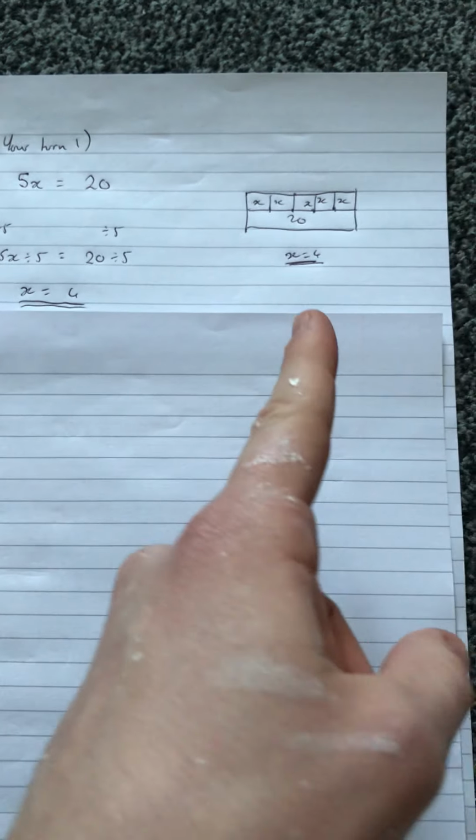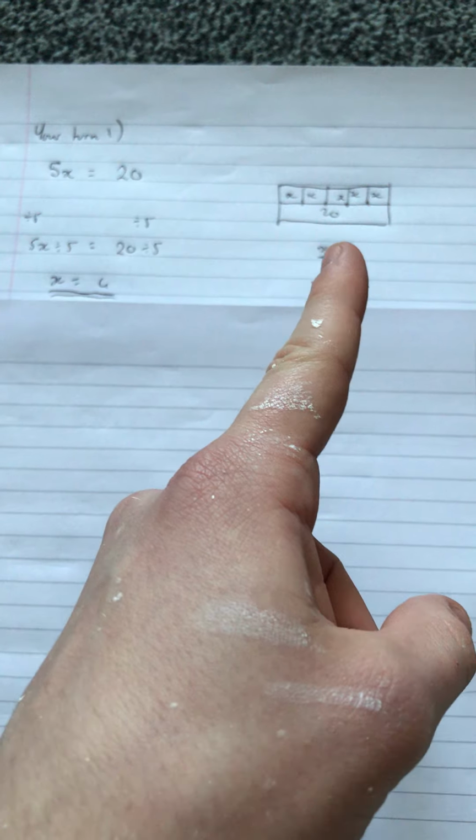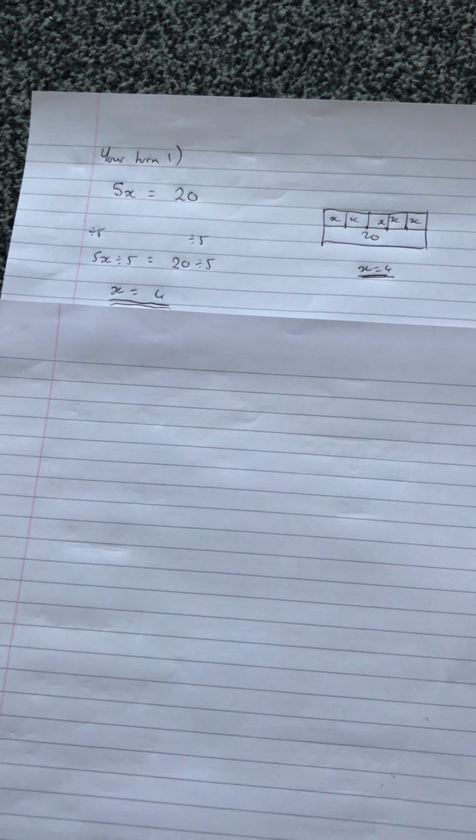Okay, guys, this is what your bar model should look like. 5 equal unknowns is equal to 20, okay? And this is what the formal method should look like. We've got 5 lots of something and we want 1 lot of something, so we divide it by 5. 5x divided by 5 is x. We've got to do the same to both sides of the equation, otherwise it is not equal anymore. So 20 divided by 5 is 4. So x is equal to 4.